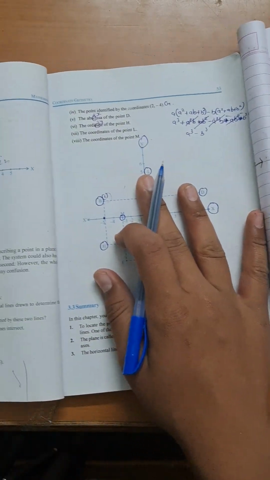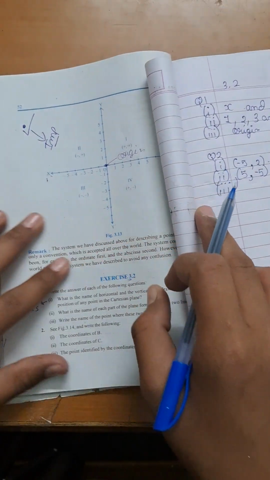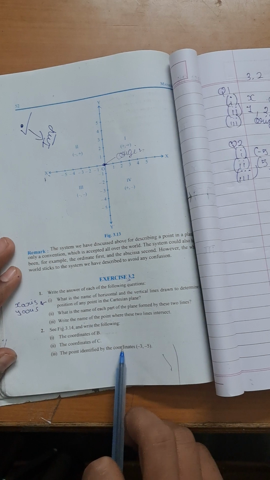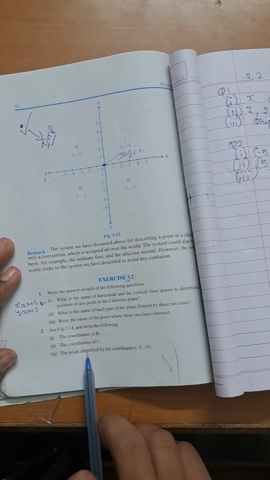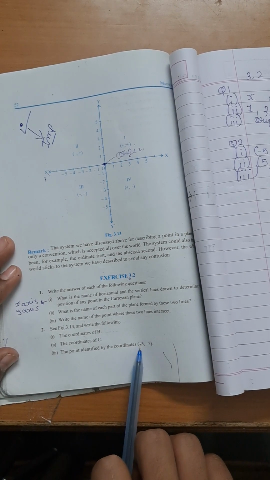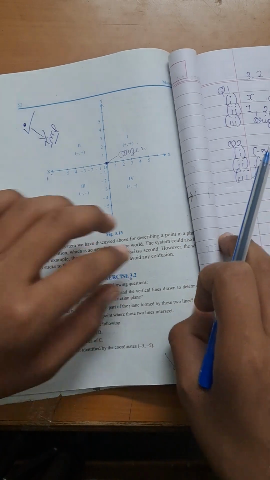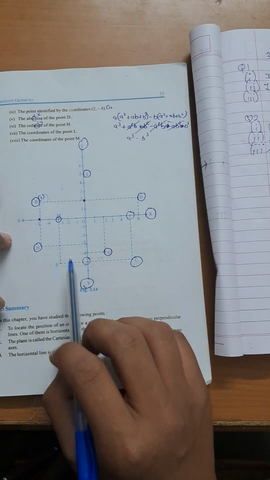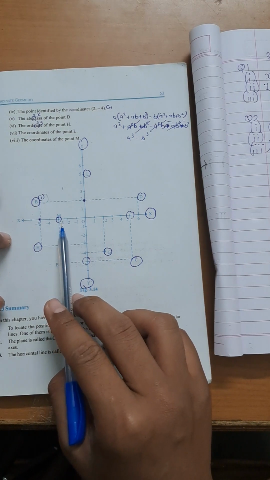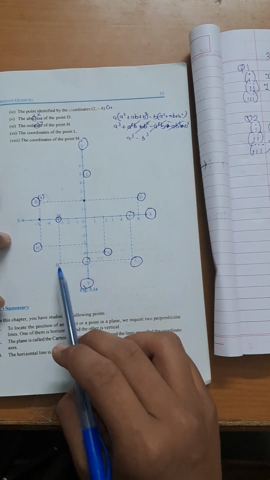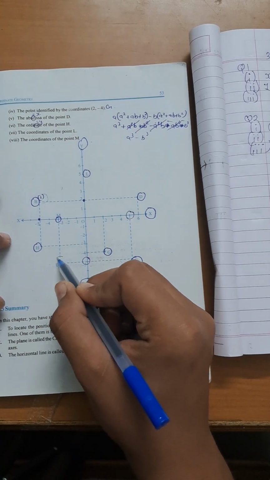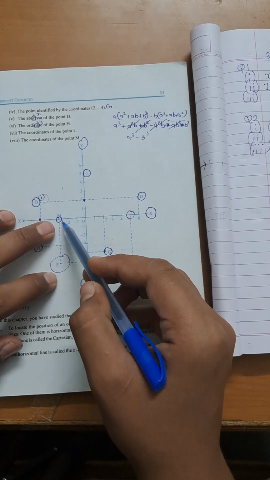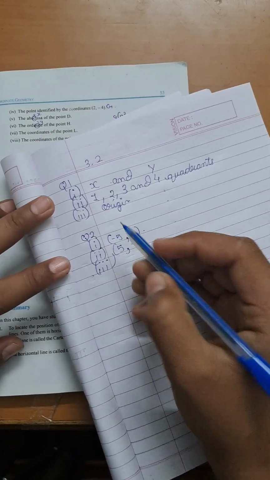What was the third one saying? The point identified by the coordinates -3 and -5. That means both are minus, so that means third quadrant. -3 is on the x-axis and -5 on the y-axis. E is found by the coordinates -3 and -5. So we will write E.